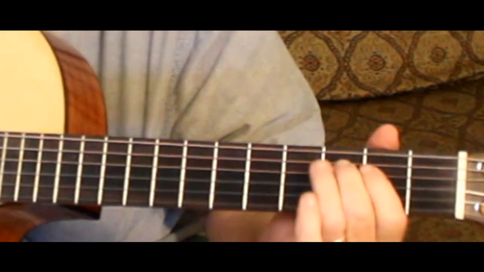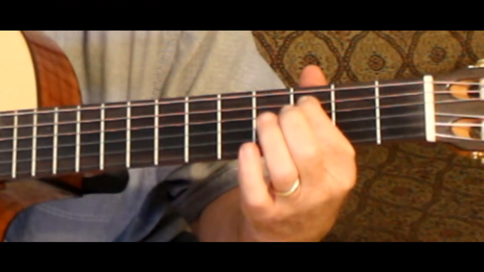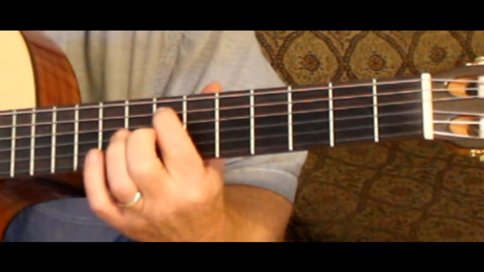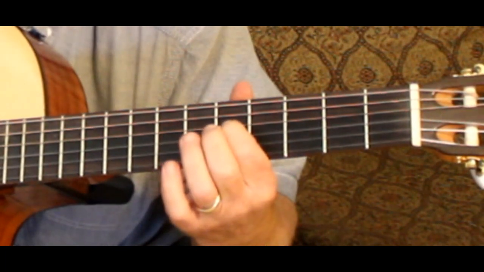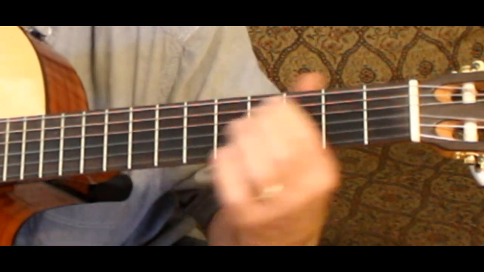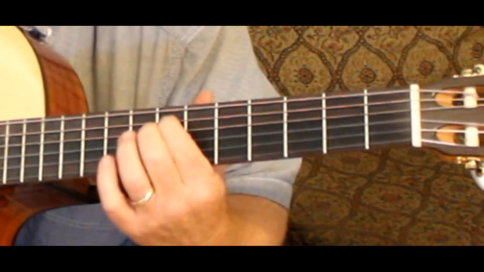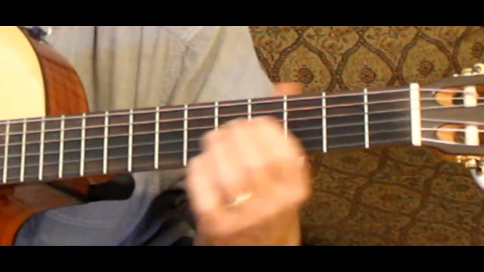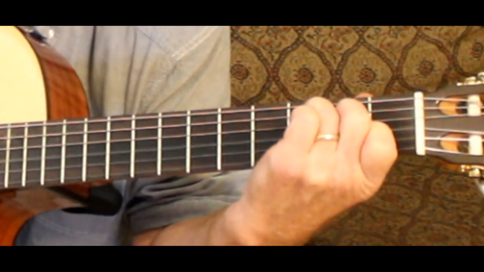So if I was going to construct a C, I got a C, that's my root. I'm going to go up to my 3rd, right there, so that's an E. And I'm going to go to my 5th, which is a G. I could go up here. So I got 1, 3, 5. And that gives me a C, E, and G.